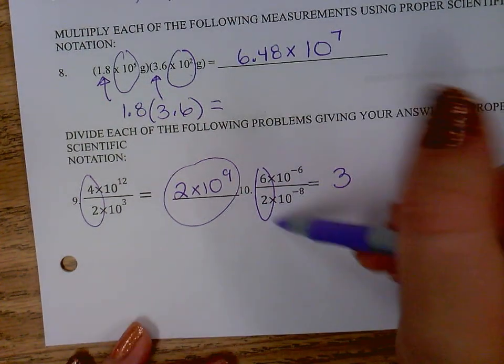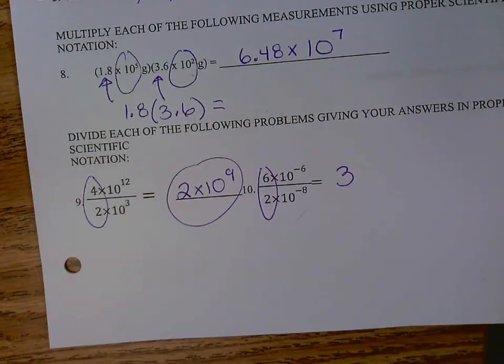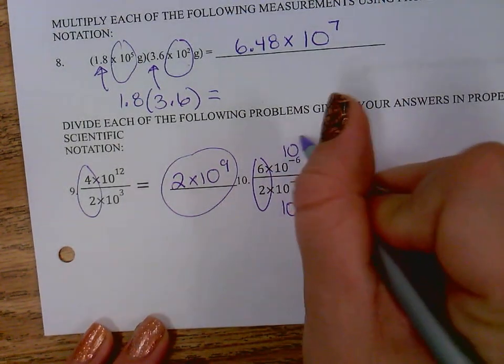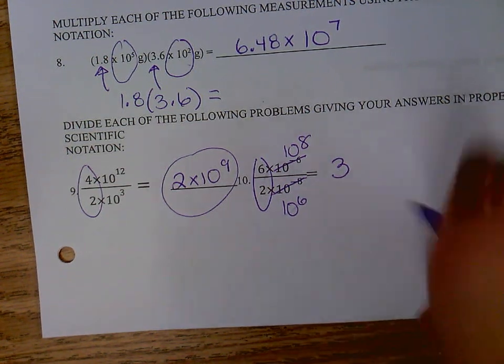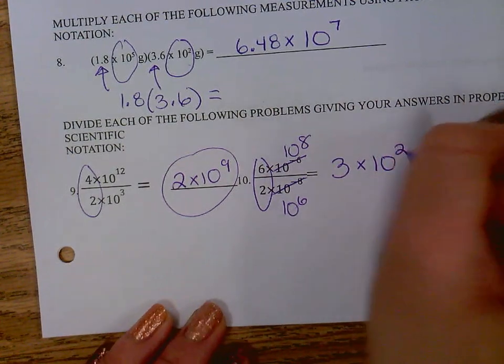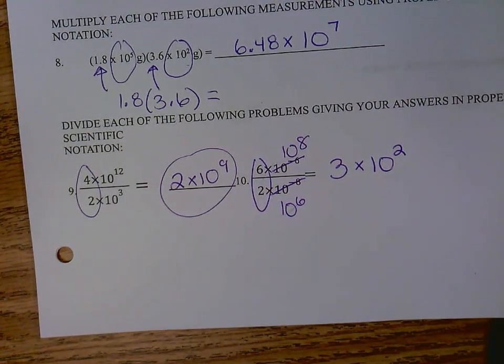Do you remember what I said to do when you've got a bunch of negatives hanging around? Flip where they are, right? So 10 to the 6th would go to the bottom, and 10 to the 8th would go to the top. I can make them positive because I moved where they were. What power of 10 should be left over here then? This is an 8. This is a 6. They're going to cancel. And how many powers of 10 will you have left? 10 squared. Well, it was negative, but I moved it to the top and made it positive.